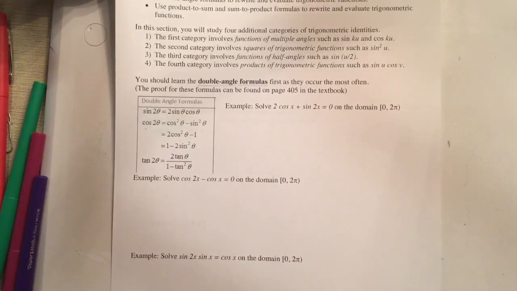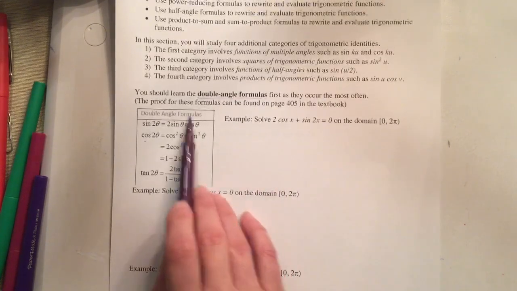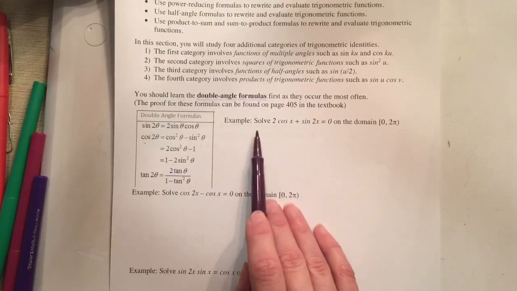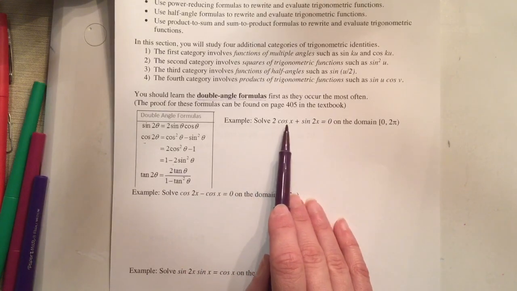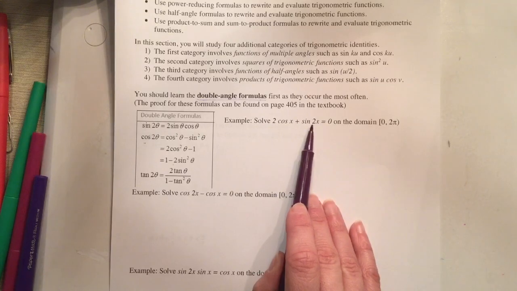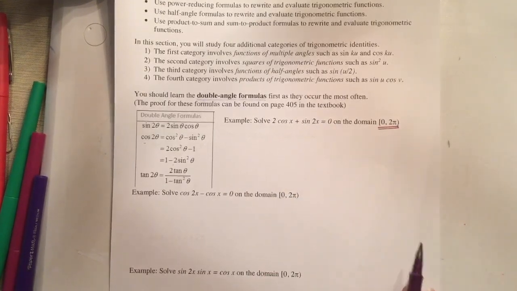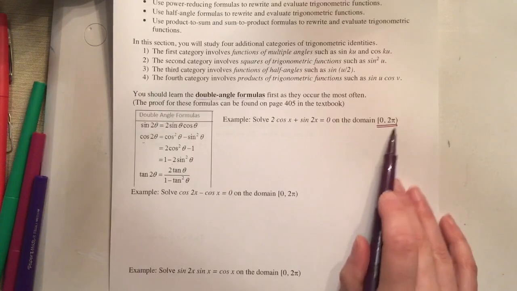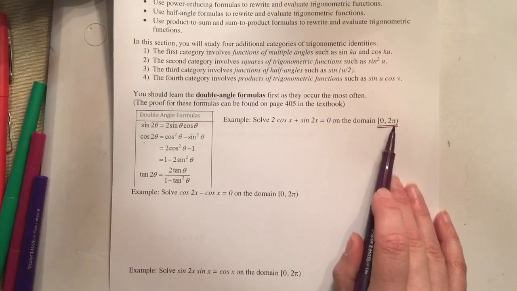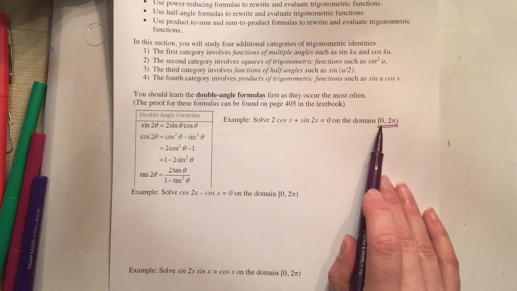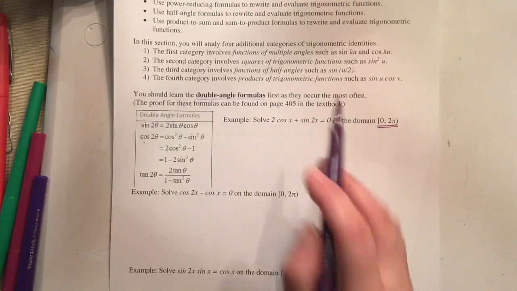Okay, so they're going to start off with what we've been doing most recently, and that is solving equations. They want us to start working with these double angle formulas. So if I'm solving 2 times the cosine of x plus sine of 2x equals 0. And again, they're stating that they want us to go on that domain, meaning when we find our solutions, we're going 0 to 2 pi. It includes the 0. So we're looking at the entire unit circle to find our solutions.